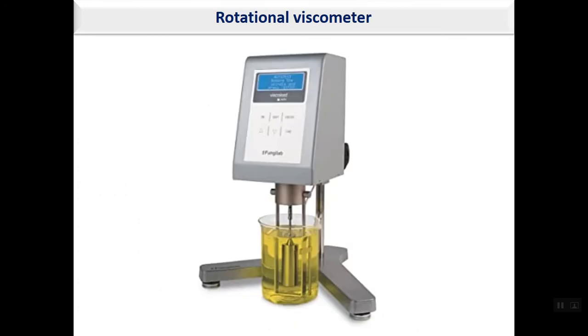This is the basic of some of the viscosity measurement devices, like for example this one, which is a rotational viscometer. You can search in the net to know more about the different methods which are used to calculate the viscosity of liquids.